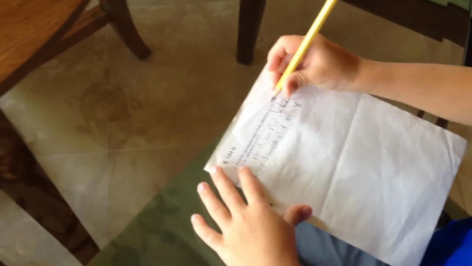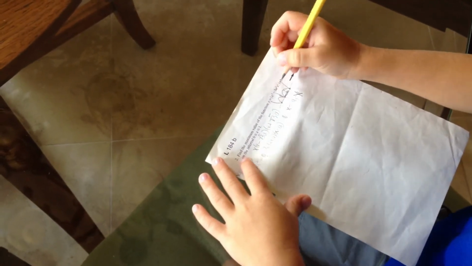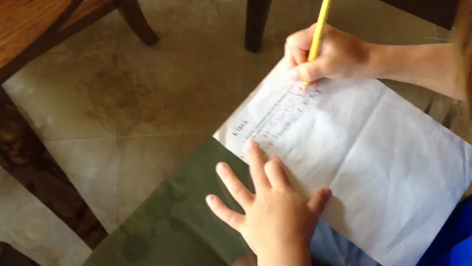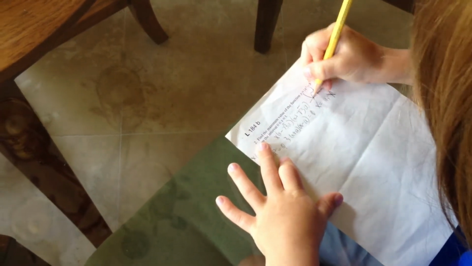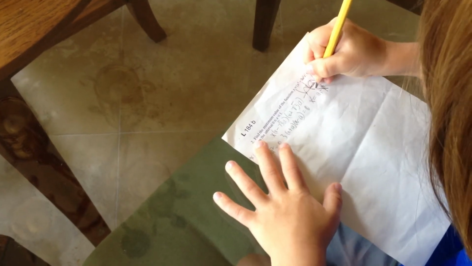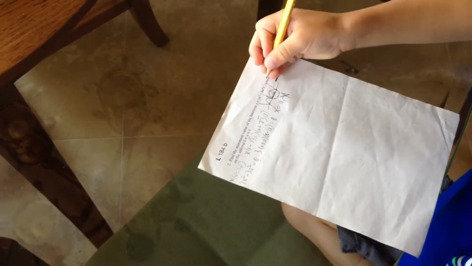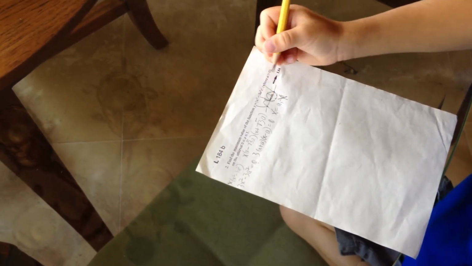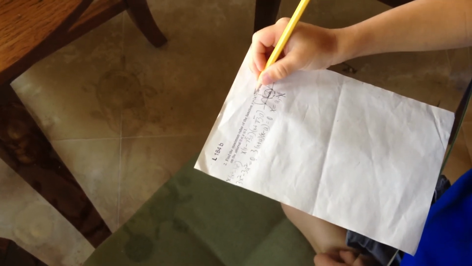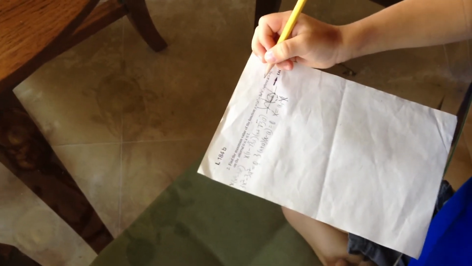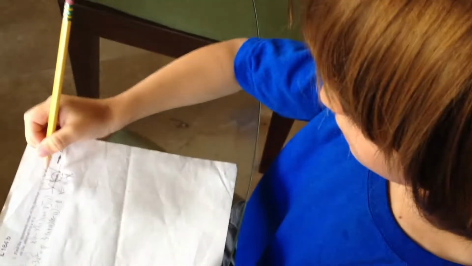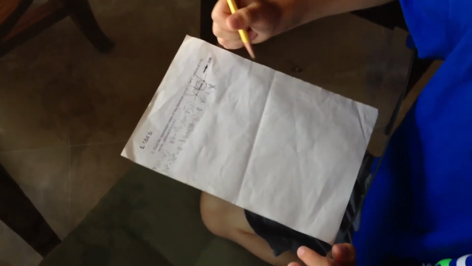Well, how are we going to plug this in with an absolute value? Let's check. Let's see if it's still positive. Well, no, it's not. It's negative. So we need to multiply this by a negative, and you can drop the absolute value because it's multiplied by a negative.